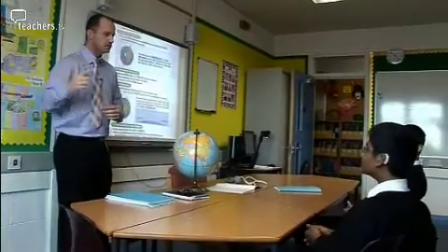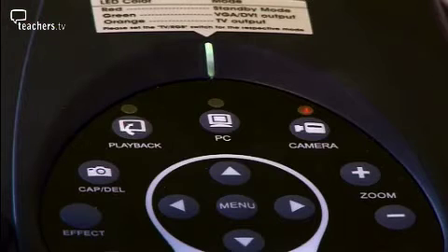I find it very easy to use because it's so quick to connect up, and once it's connected there's only two buttons to switch between the PC or the visualizer display. So it's very simple.